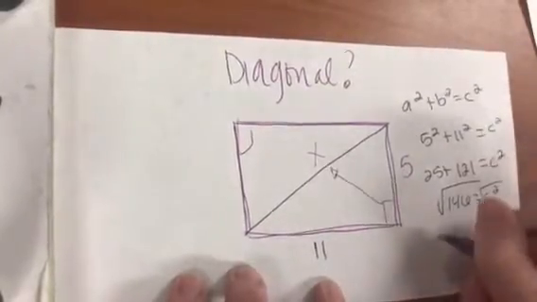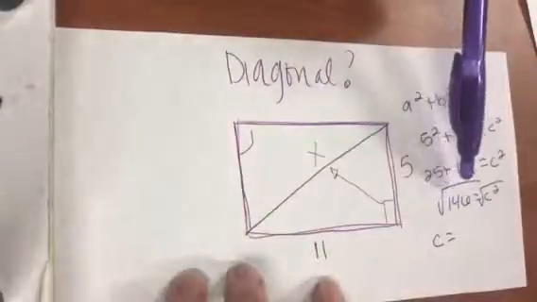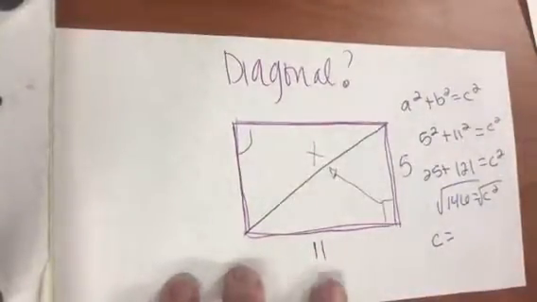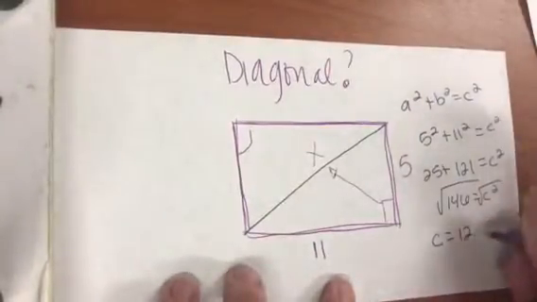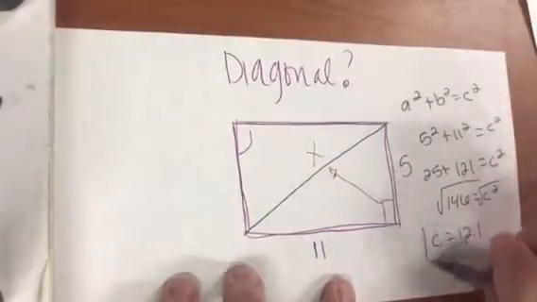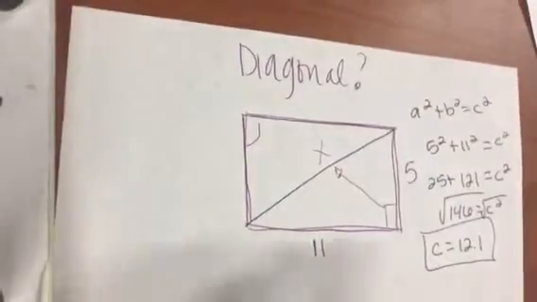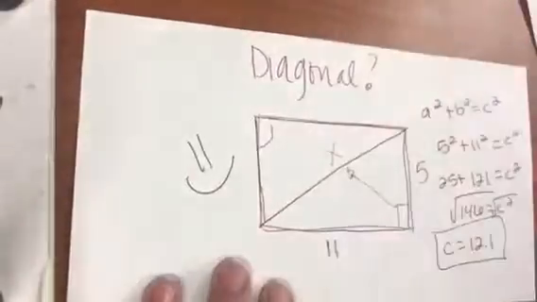146 is really close to 144, so I bet it's going to be a little over 12. It is, it's 12.1 actually. Look at that, that was easy. I think we're done. Peace out. This is easy, guys.